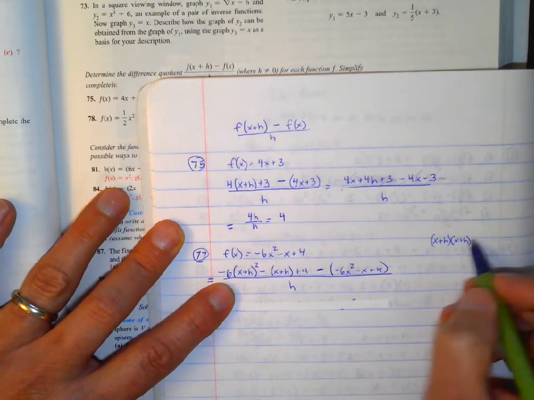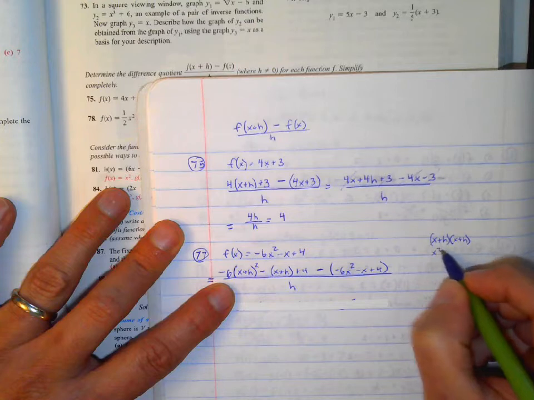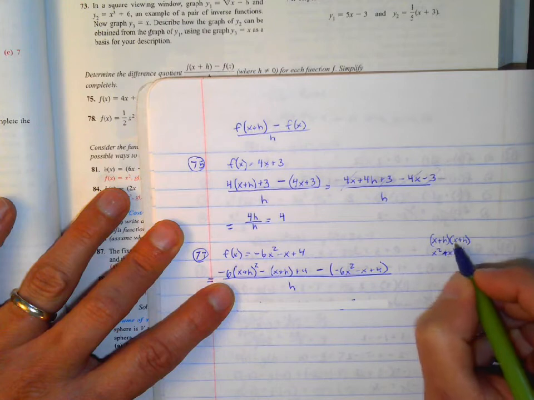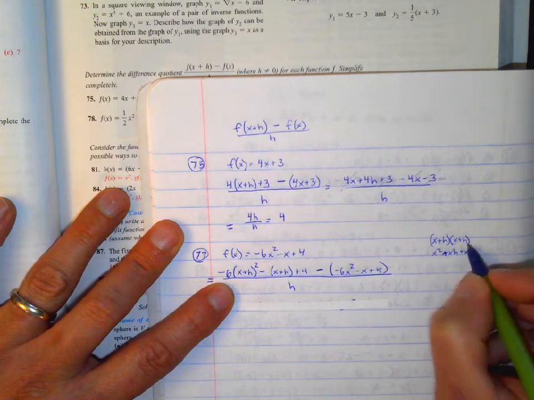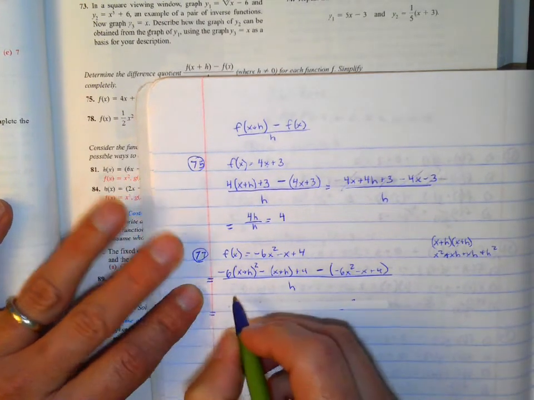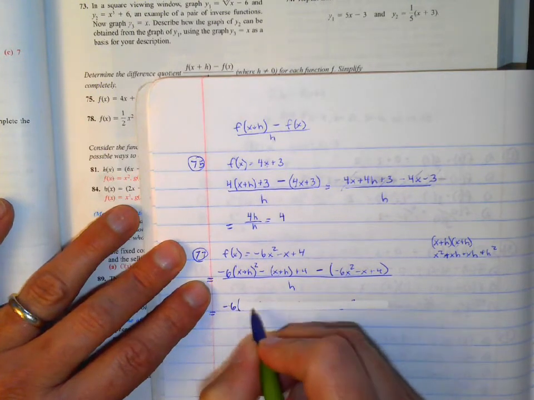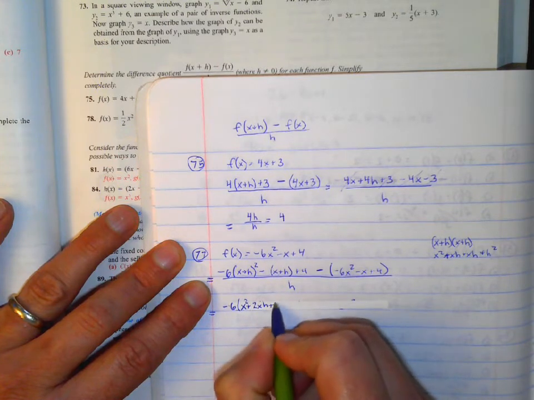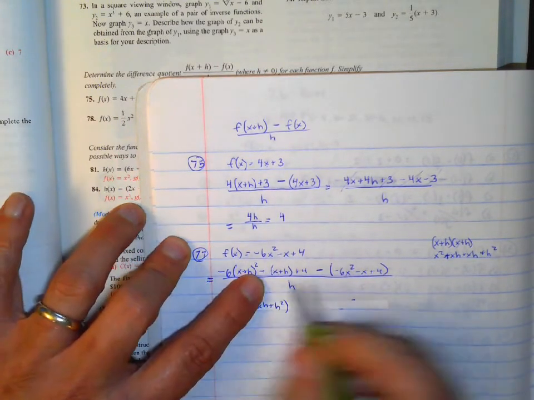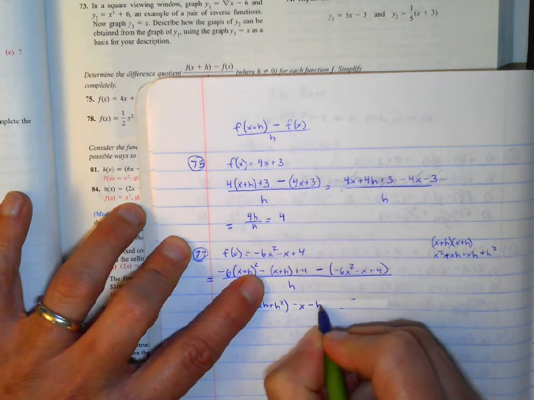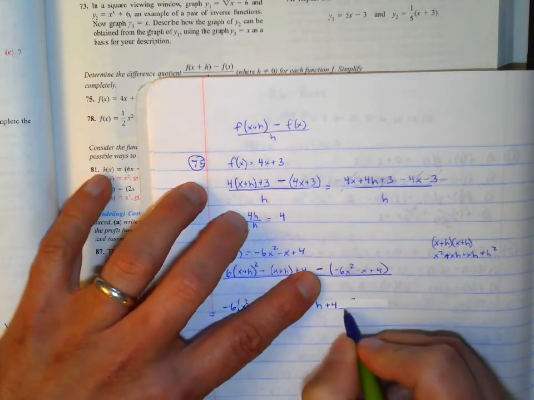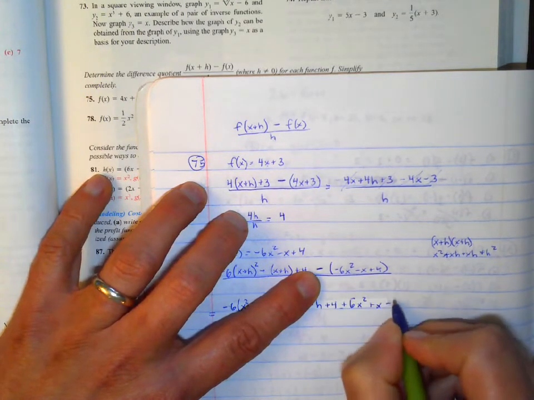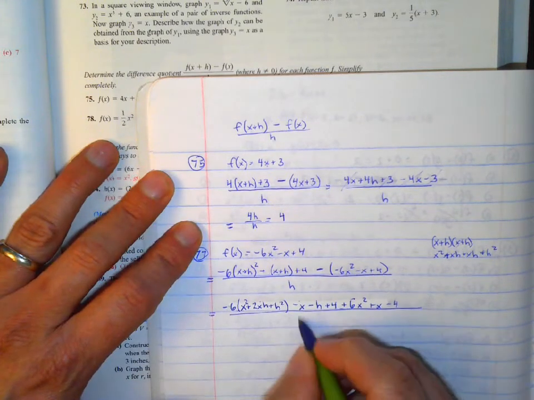Okay, you need to review this. X times x is x squared. X times h is xh. Inside plus xh. Outside plus h squared. So what we have here is negative 6 times this x squared plus 2xh plus h squared. And then we can distribute through negative x minus h plus 4 plus 6x squared plus x minus 4, all divided by h.